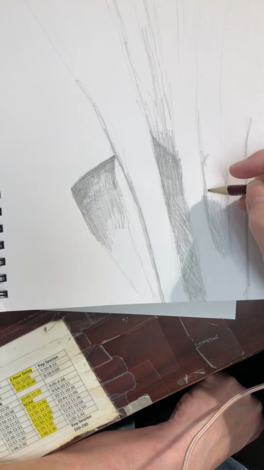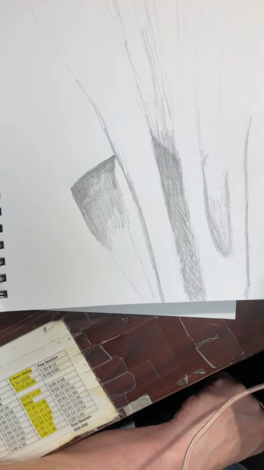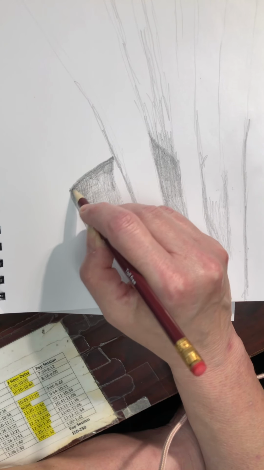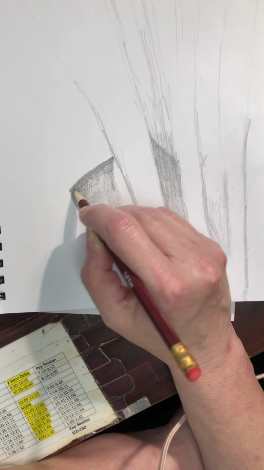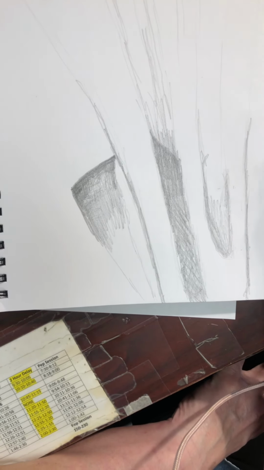Okay, so, and don't turn it over until you think you're done, and then squint your eyes to see if the values are blending. Okay, and don't be afraid of going dark. It's okay. I would rather you push the darkness than have something that's all gray.